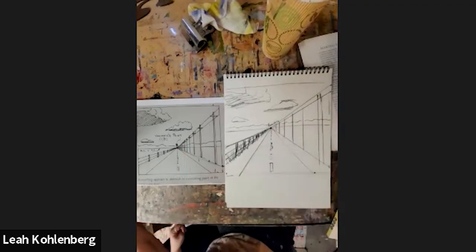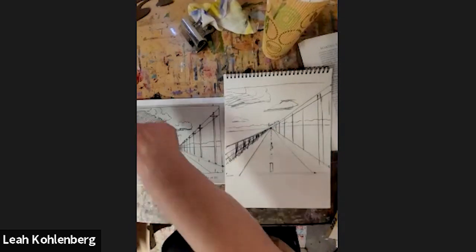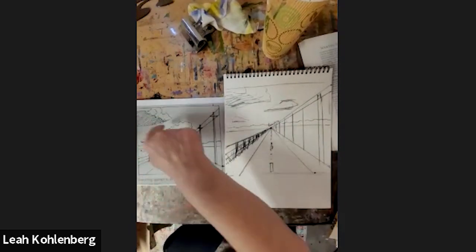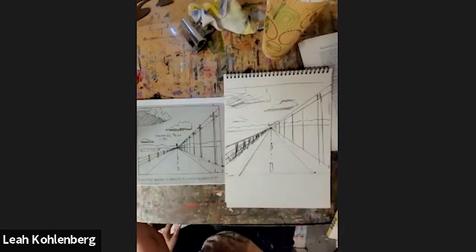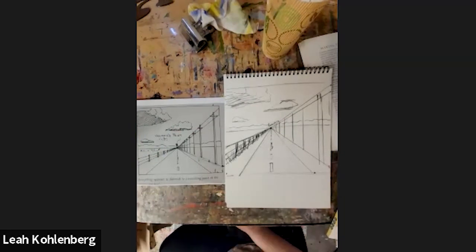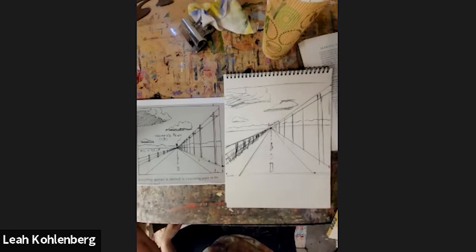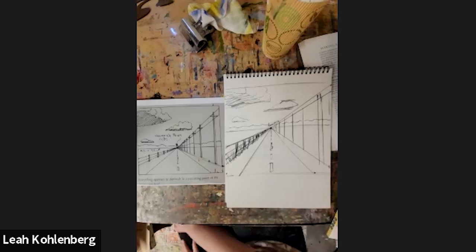Otherwise, I want your shadows too. You don't have your shadows on the clouds, so put your shadows in. Good job. This looks great. It's a perfect road scene. If you show it to anyone, they'll be like, oh my God, you just drew a little landscape.